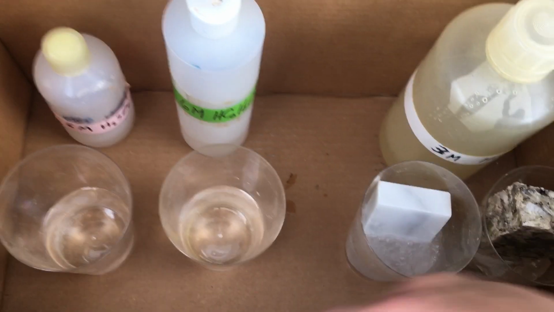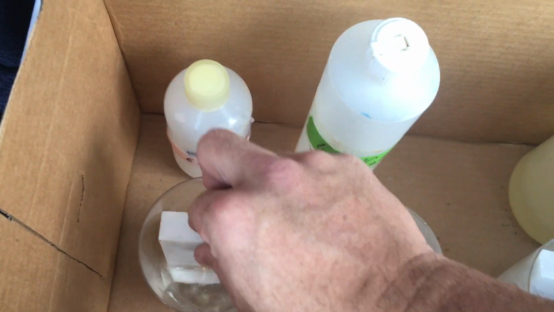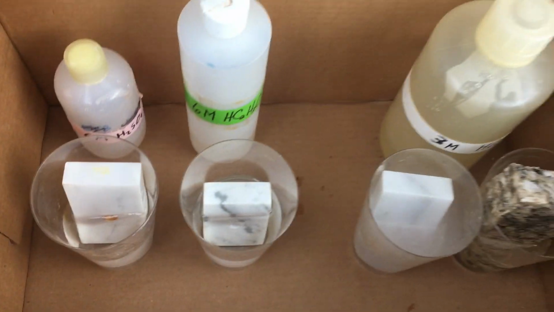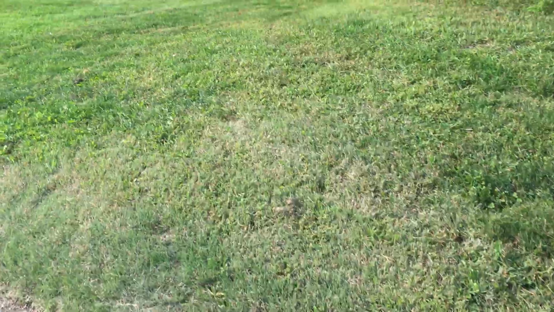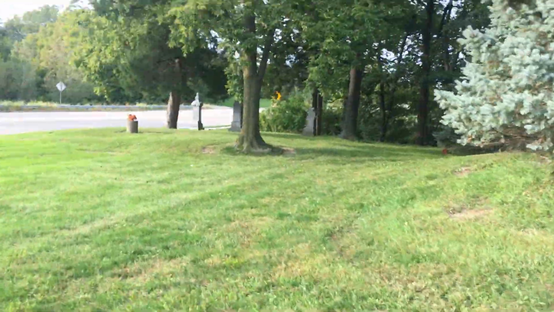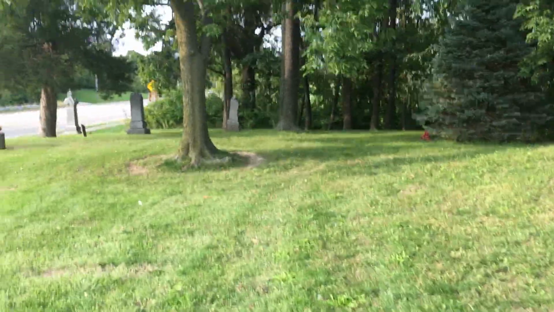Alright, and we're going to put this marble sample into acetic acid and this marble into the sulfuric acid. Alright, we're going to let that go for a little bit, and we're going to take a little walk over to a nearby cemetery and talk a little bit about the chemistry taking place in the headstones of the cemetery.